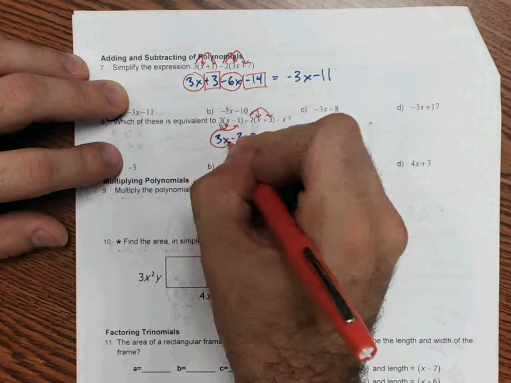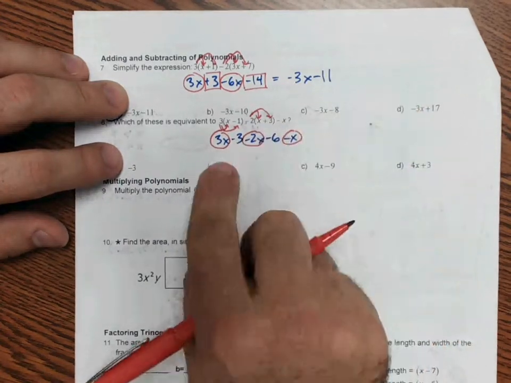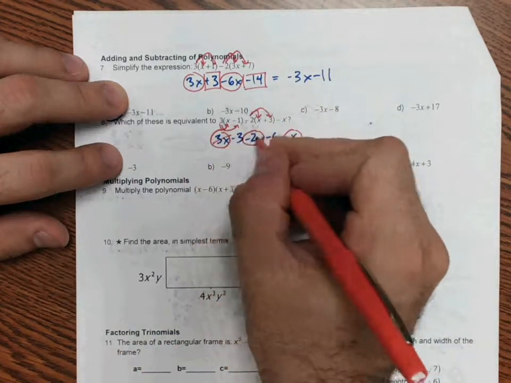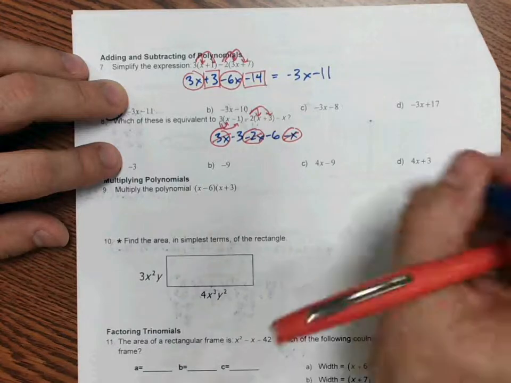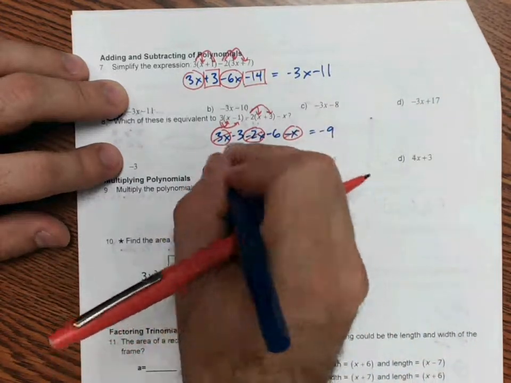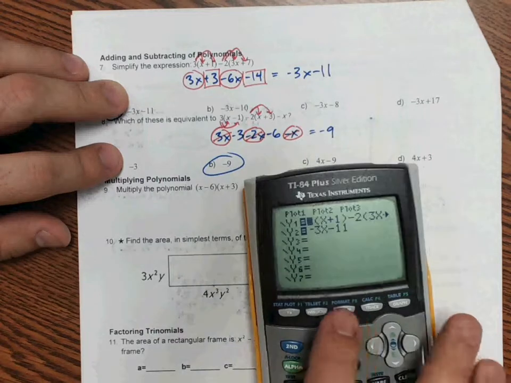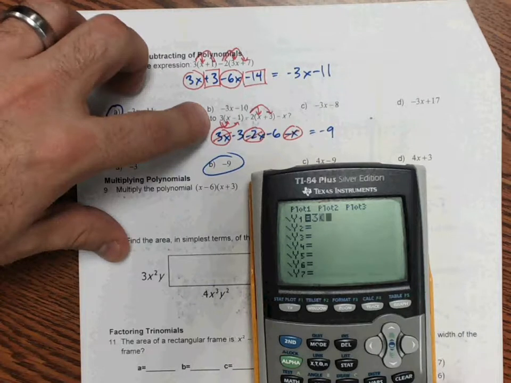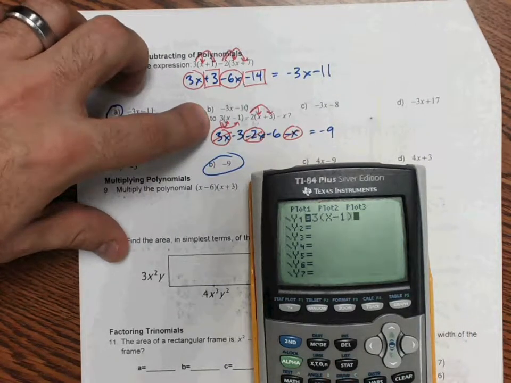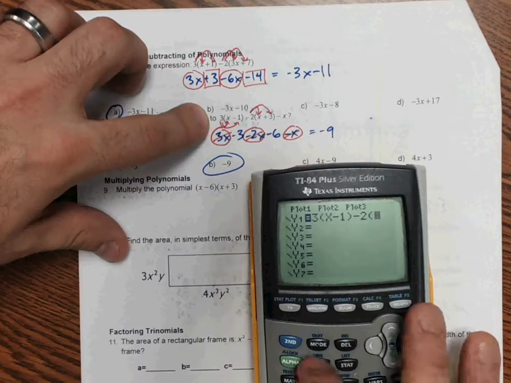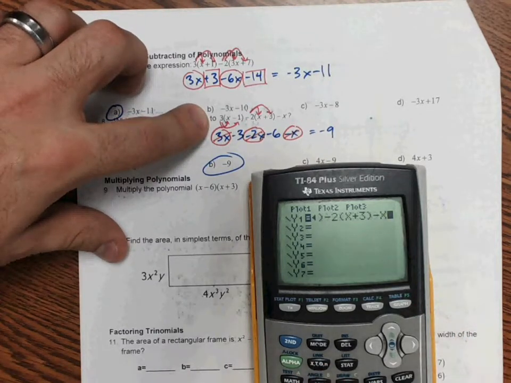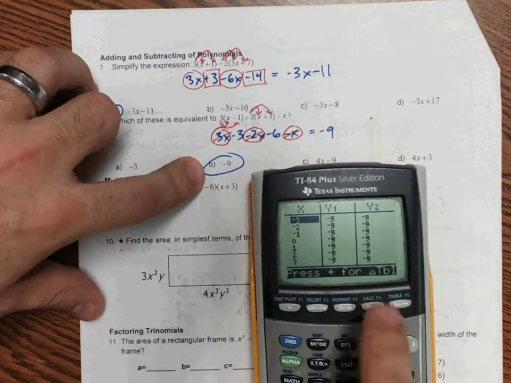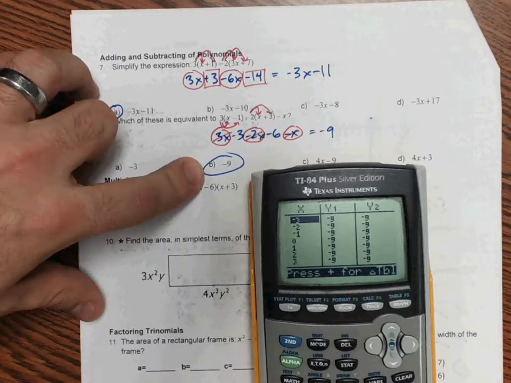We're going to combine these like terms. 3x minus 2x is x. X minus x means that all of these x's cancel out. Negative 3 minus 6 equals negative 9. So that should be my correct answer. Again, we can check it using the calculator by plugging in the original 3 times x minus 1 minus 2 times x plus 3 minus x. Go to what we think the answer is and check to see if both of those columns are correct, and they are.